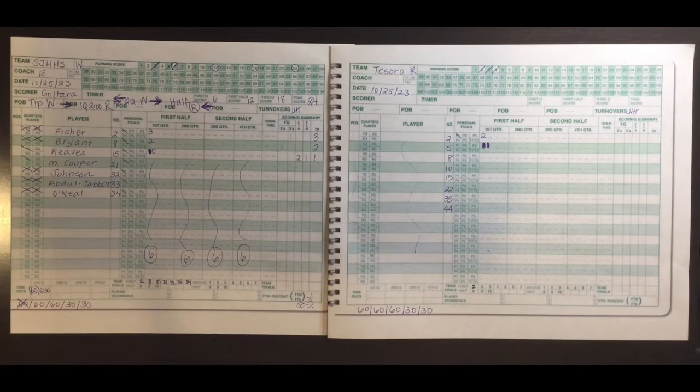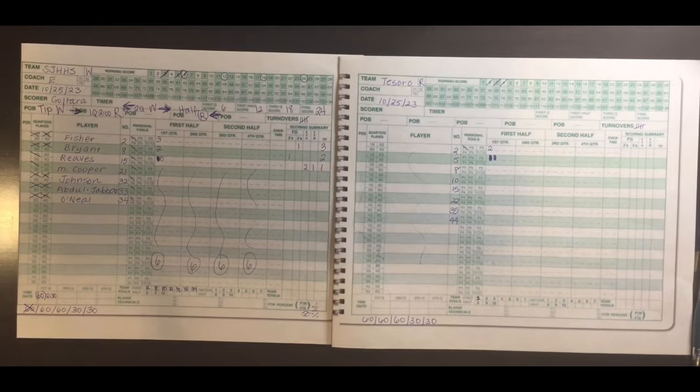If you ever have a question in the middle of the game, or something's wrong, or the scoreboard's wrong, you can notify the ref. You don't notify the ref in the middle of a play, but at the next dead ball or before the ball goes live, you want to notify the ref if there is a discrepancy or a question.